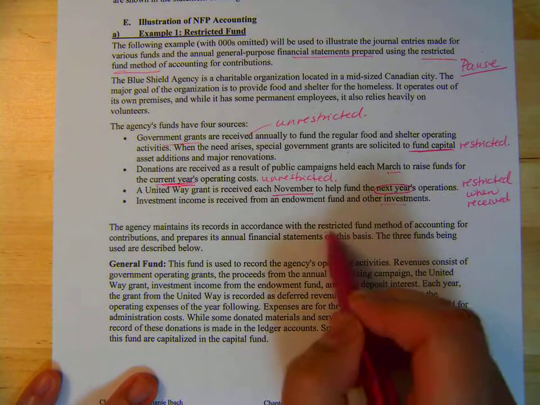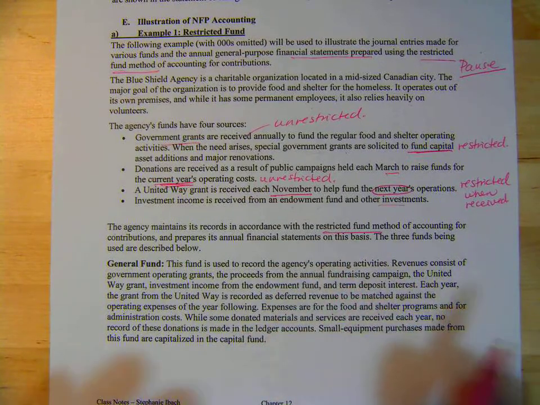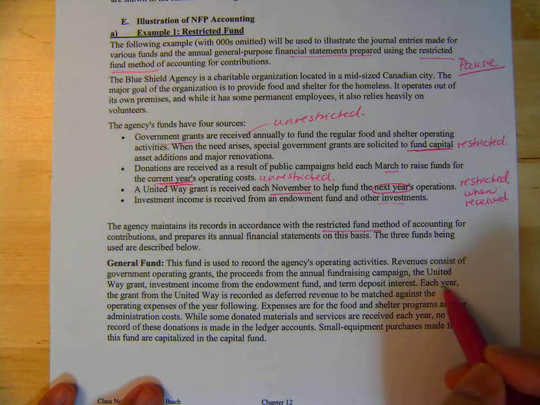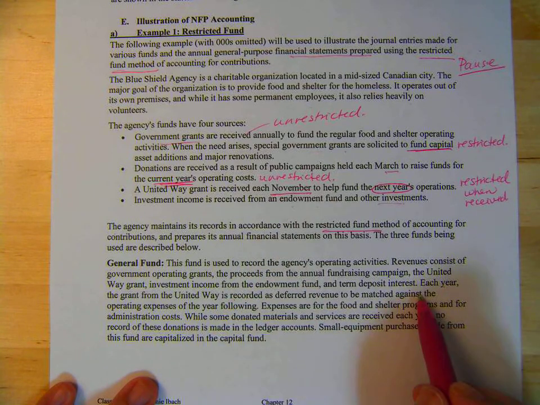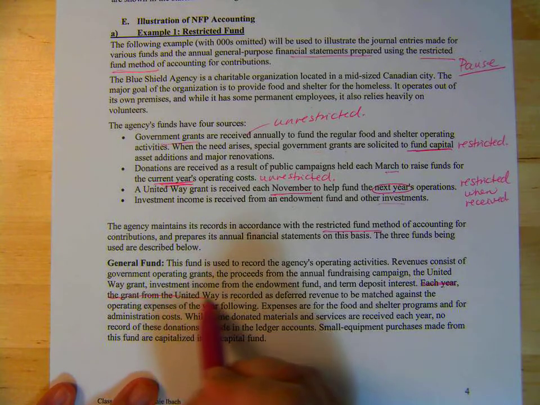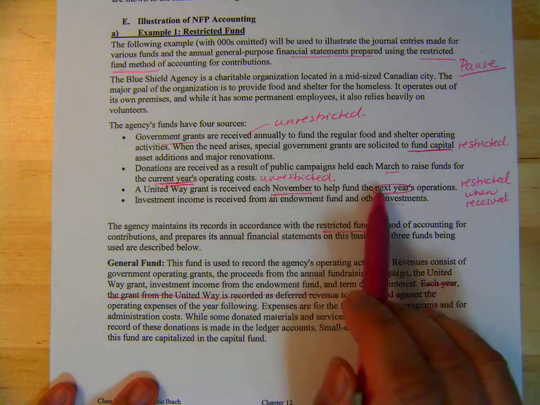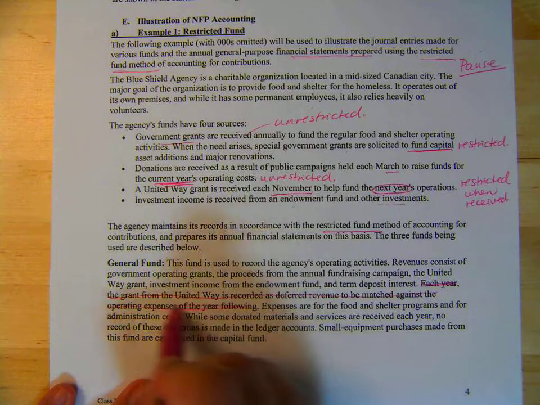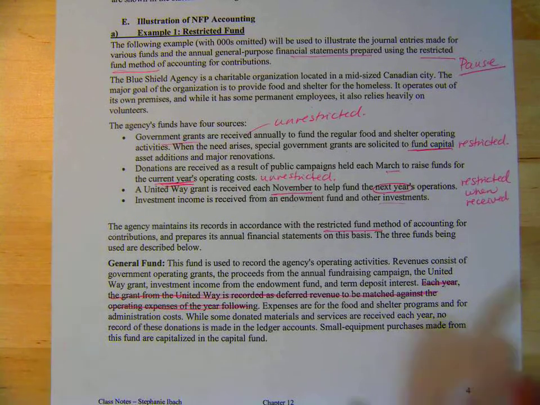So we know they're using the restricted fund method. And here are the three funds. There's a long passage talking about the United Way grant, and it tells you it's reported as deferred revenue. I would never be that generous in a question. You should know this United Way grant is restricted because it's for next year. So we can just cross that out because you already know it. That's just your information. I left it in because that's what the text does.